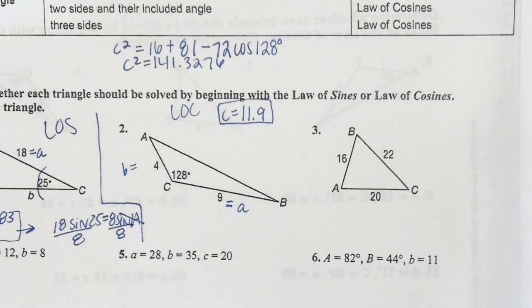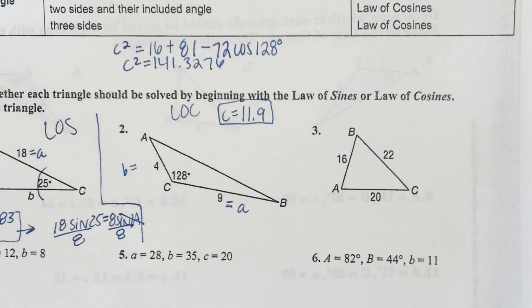Alright, now we have side C, angle C, side B, side A. So what can we use to find angle A and angle B? Law of sines, because now we have two C's, right? So anytime we use law of cosines, you can automatically use law of sines afterwards.